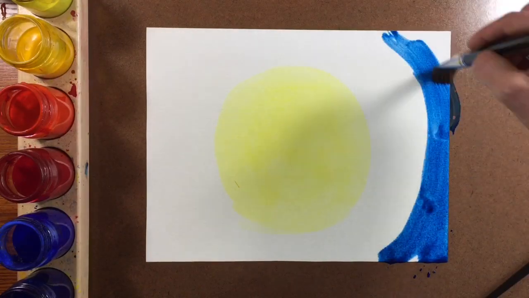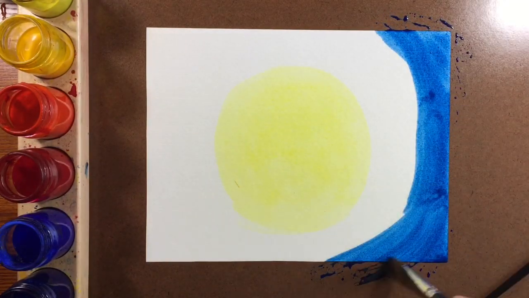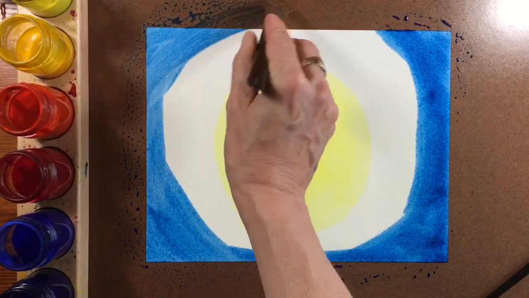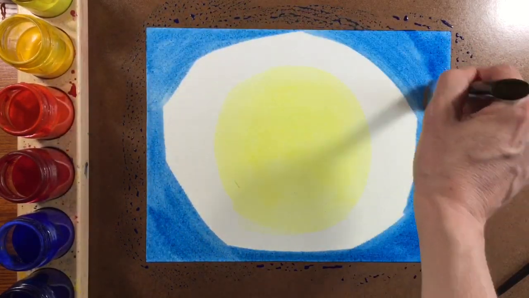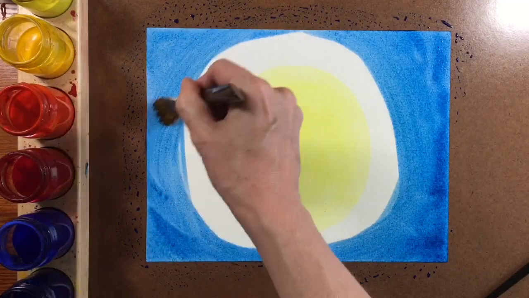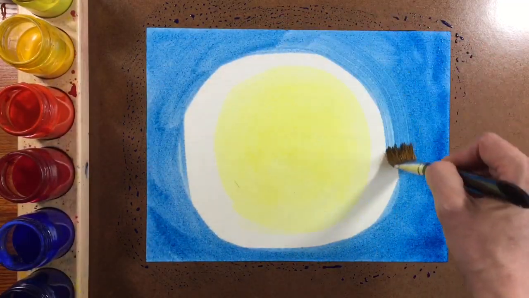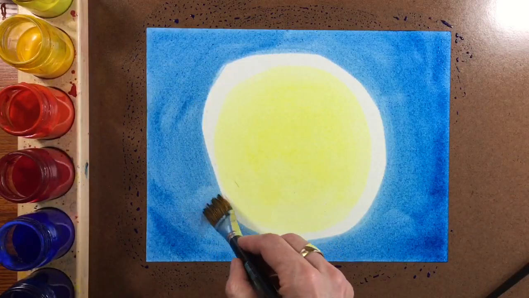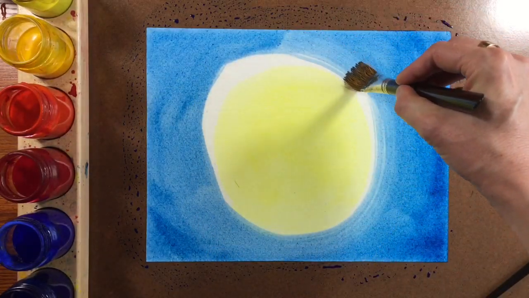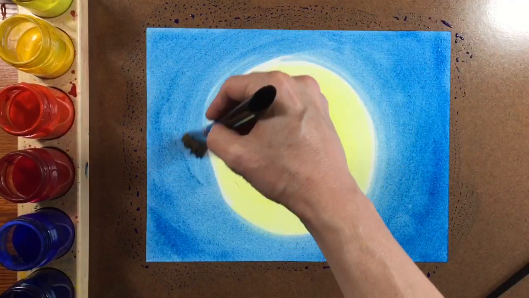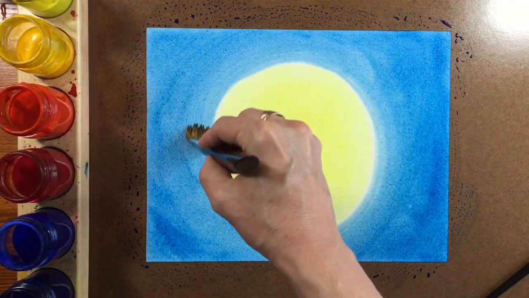This is a contrast that is very common between light and dark, as well as between warm and cold. If you were to use a golden yellow instead of the lemon yellow, you could accentuate the warmth against the cold of the blue.